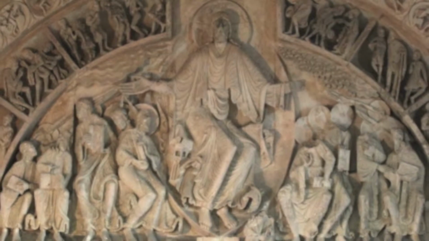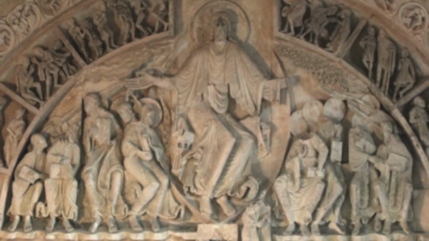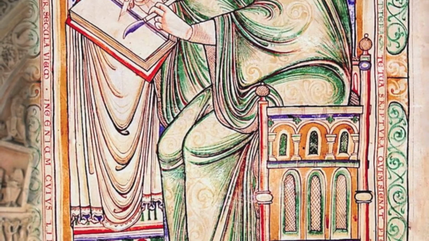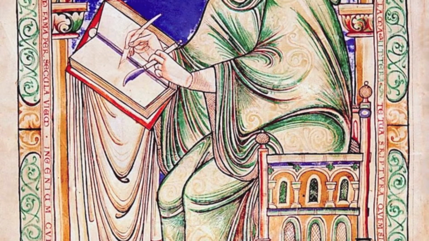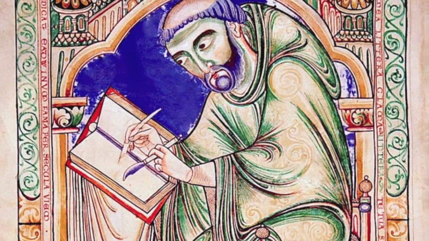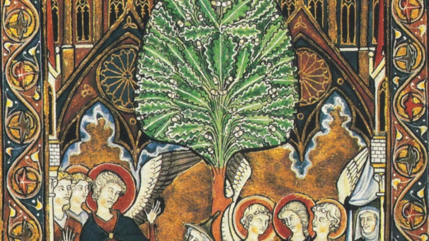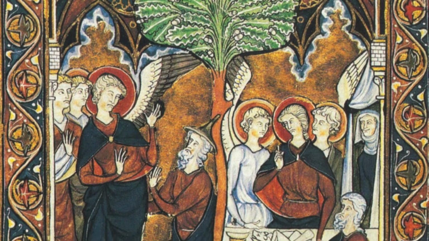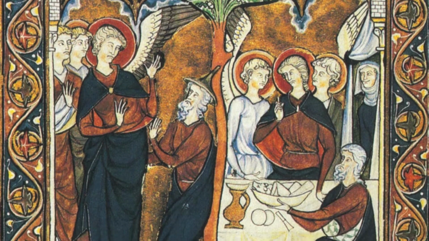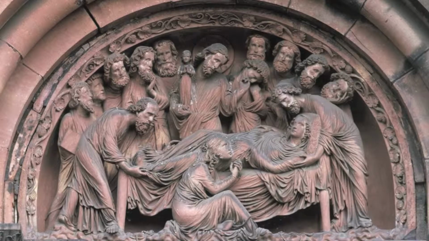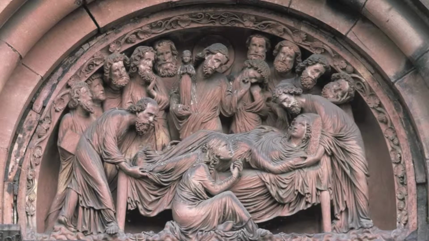Tympanum reliefs and illuminated manuscripts were common during the Romanesque period and carried into the Gothic period. The main stylistic difference between the two periods is the more advanced techniques and heightened emotion and drama used in the Gothic period, which is characteristic of Gothic art. The figures in the tympanum reliefs and illuminated manuscripts are a lot more defined in the Gothic period than in the Romanesque period. The Gothic tympanum pictured here, the Death of the Virgin, shows figures with defined emotions.